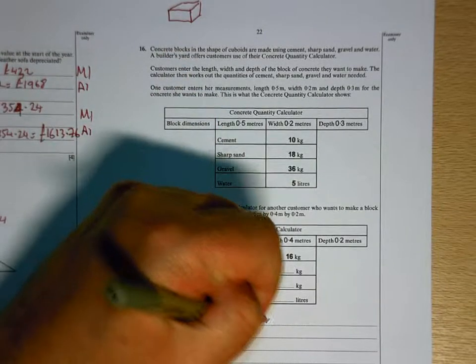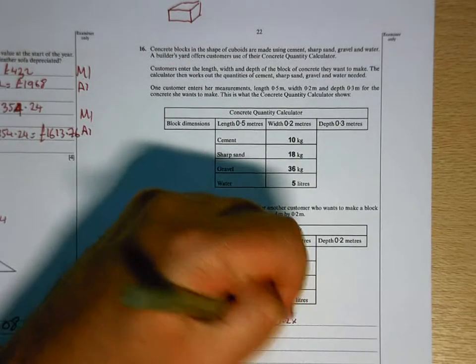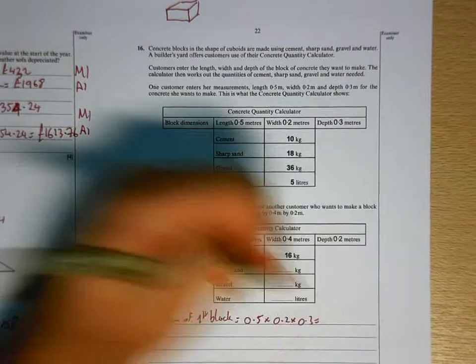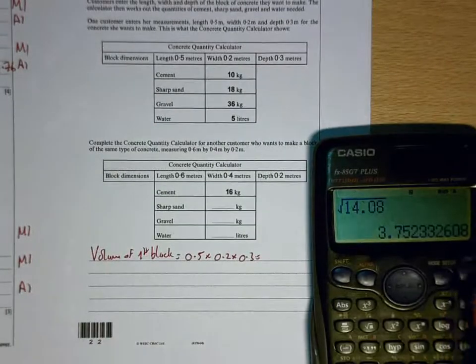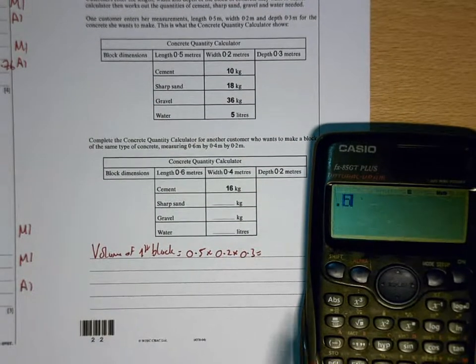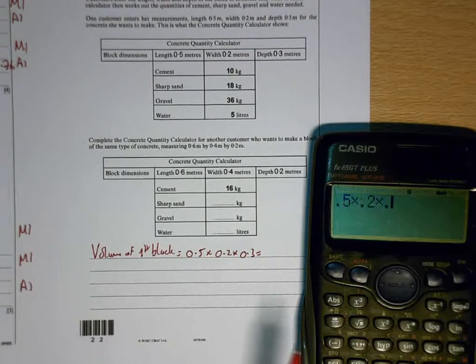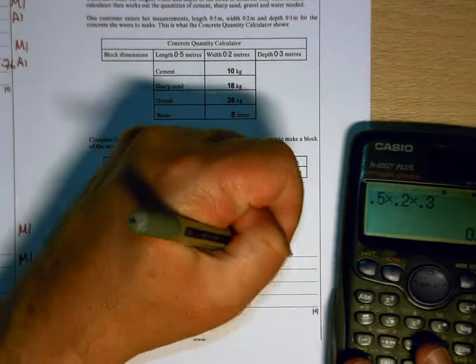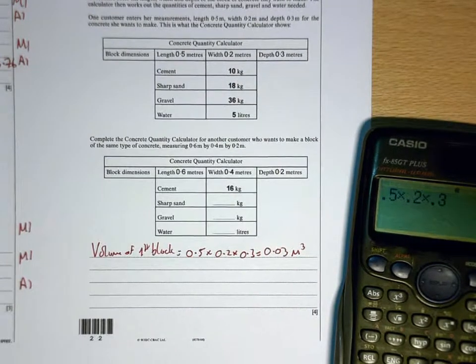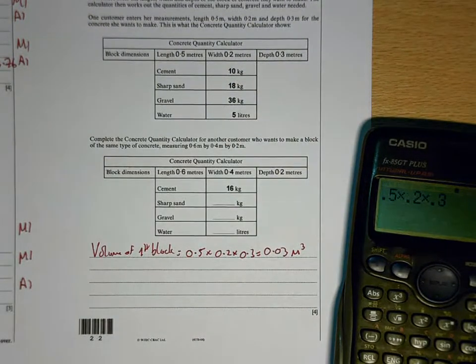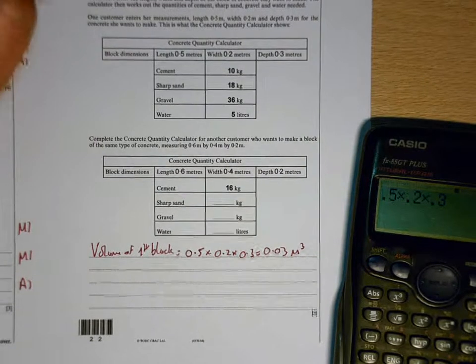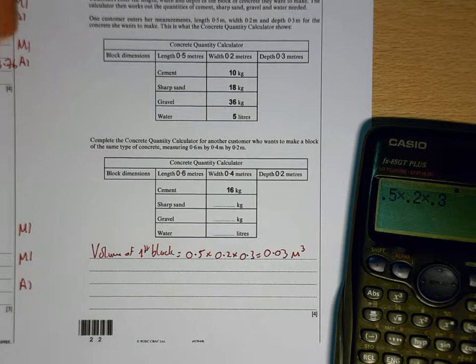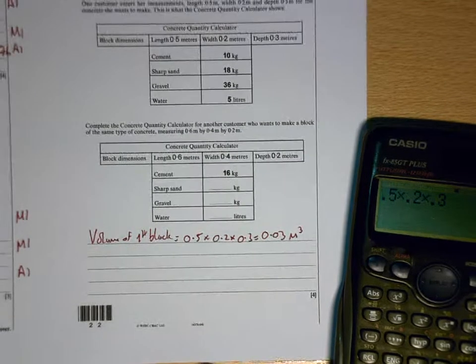So it's going to be 0.5 times 0.2 times 0.3. So that's 0.03 cubic meters. So that's how much stuff would pour into that block to make that volume.